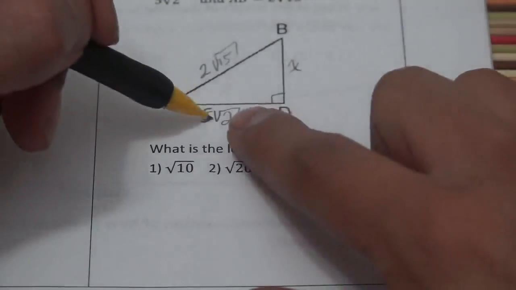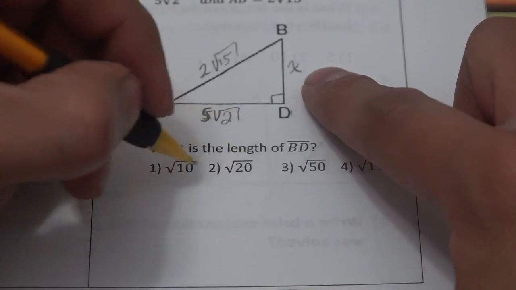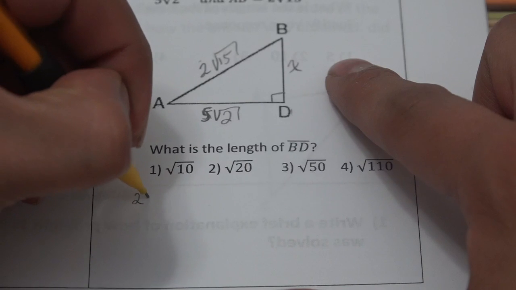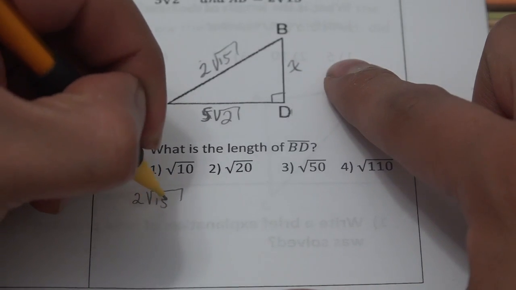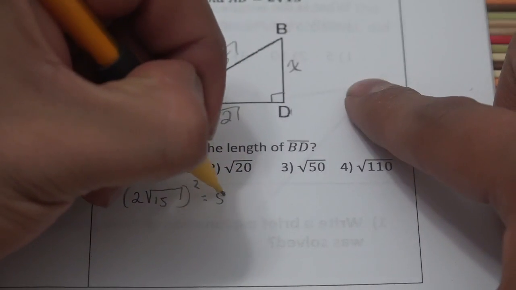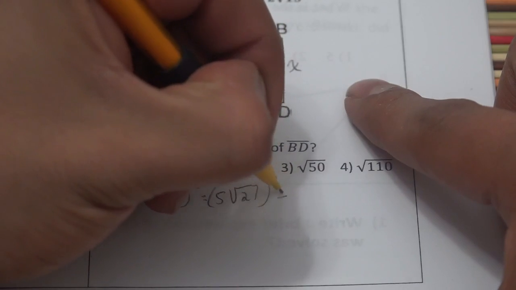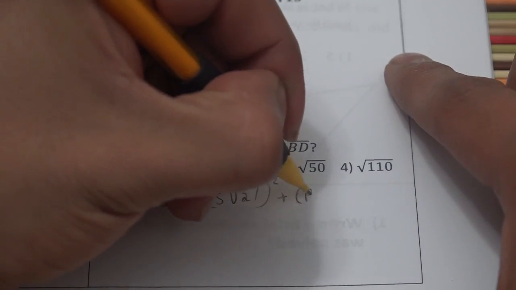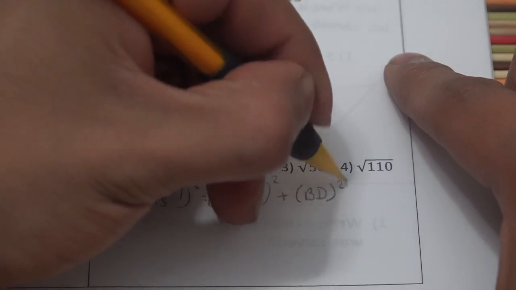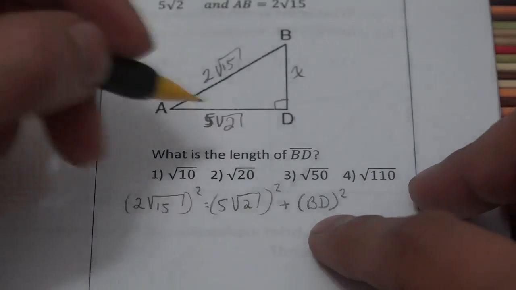So, this is a leg, this is another leg, and this is basically the hypotenuse. So, what do I know? C squared is equal to A squared plus B squared. See, BD. I call it BD, or you can call it X. I really don't care. Alright then.